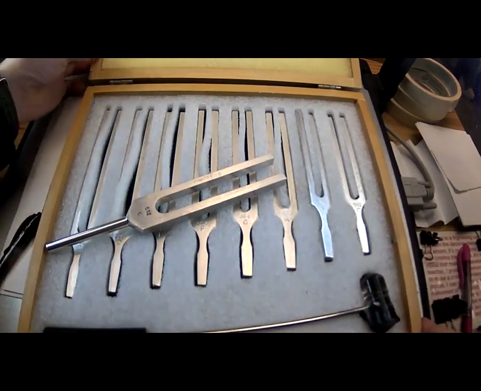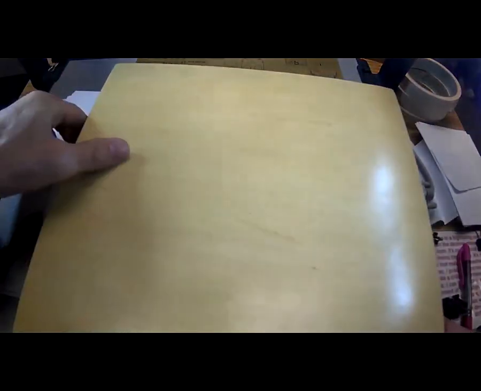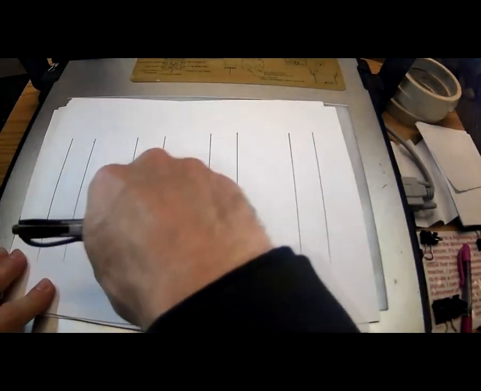That's what a tuning fork looks like. That's what it sounds like. And yeah, a few caveats there. Okay, but here's what we do. Let's go back to some pipes.